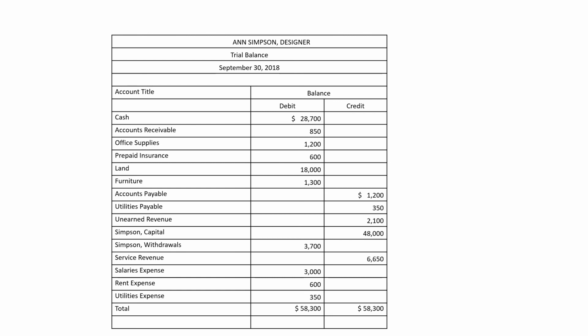So you'll list cash with this balance in the debit column of $28,700, accounts receivable with its debit balance of $850, office supplies with its debit balance of $1,200, prepaid insurance, $600 debit balance, land, $18,000 debit balance, and furniture, $1,300 debit balance. All the assets are grouped together, listed first with their balances. We then go on to the liabilities in our general ledger.